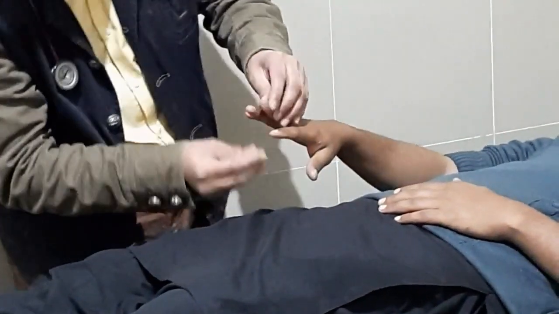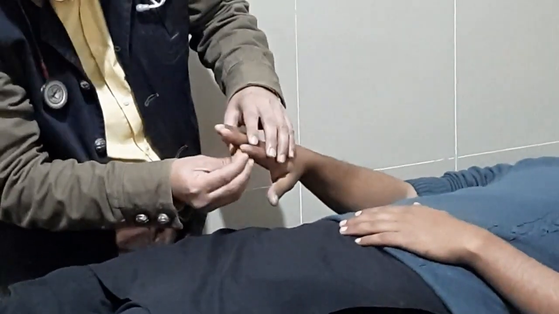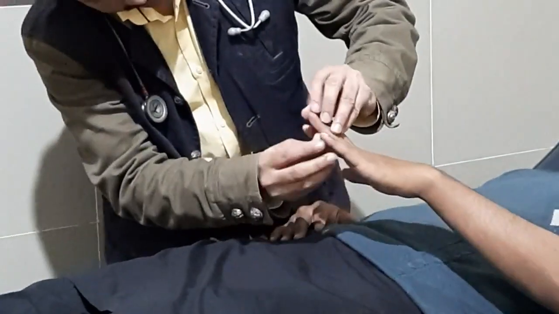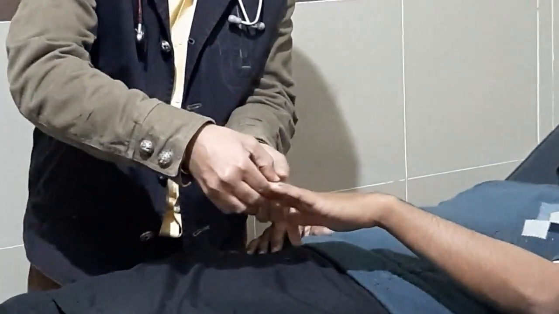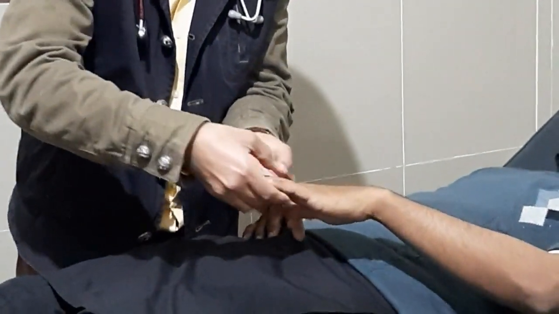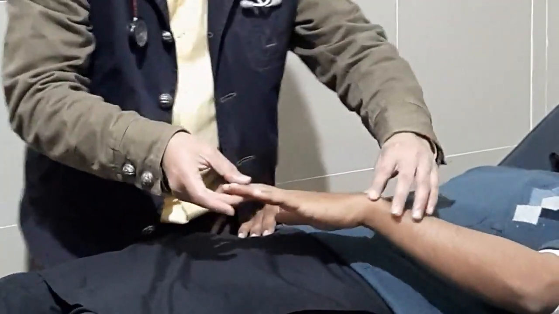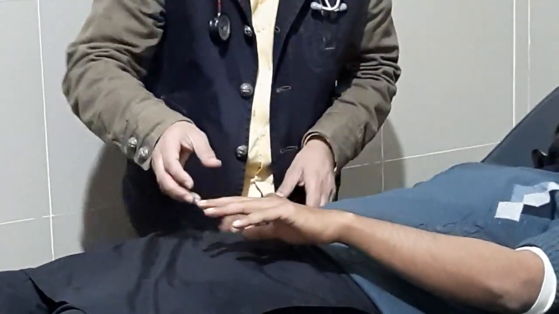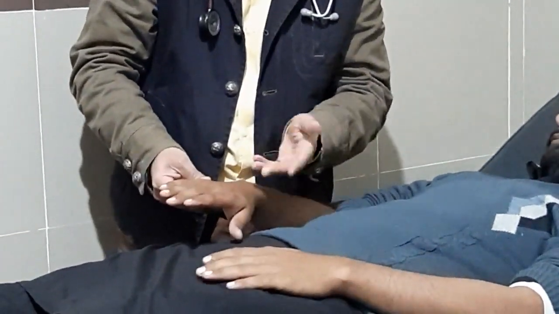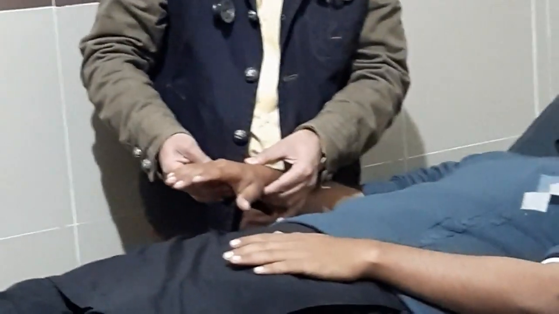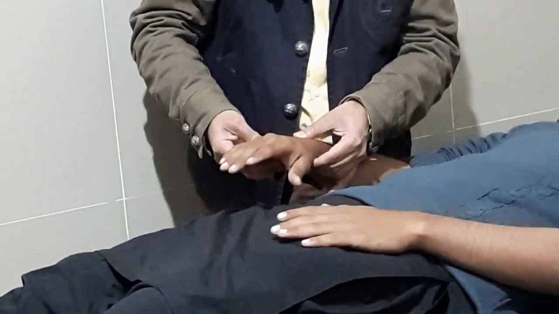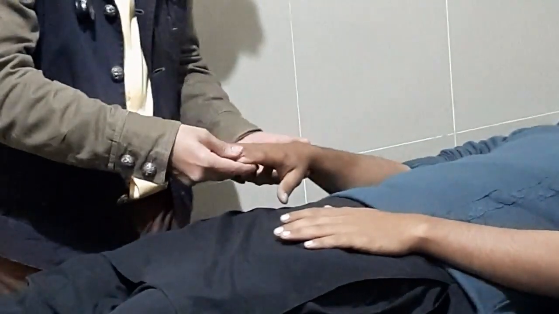Then you will be palpating the pulps for Osler's nodes. Similarly, you will be palpating the fingers for Heberden's nodes and Bouchard's nodes. You will be looking at the dorsum of the hand for interosseous wasting, like in the setting of rheumatoid arthritis or small muscle diseases. So this is how you will be seeing these things.